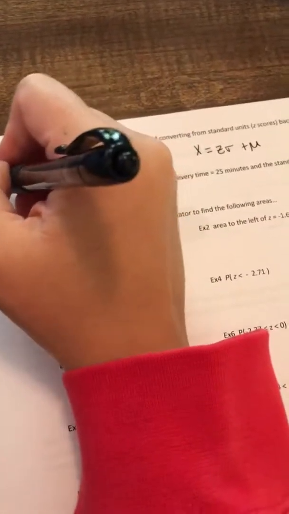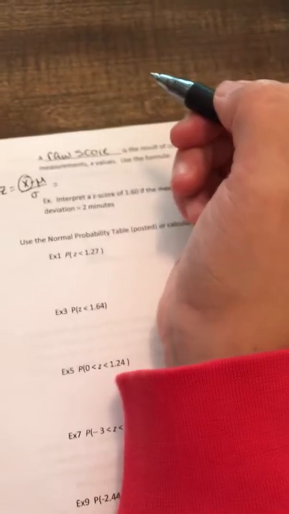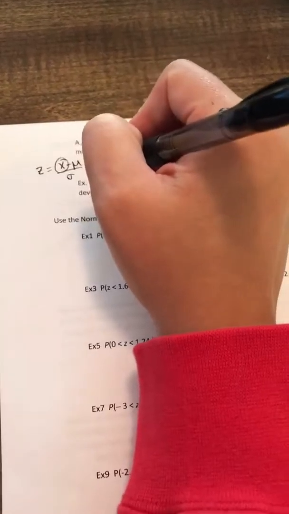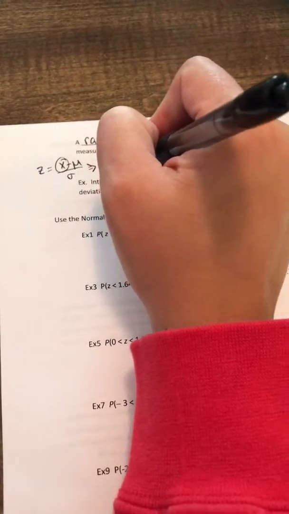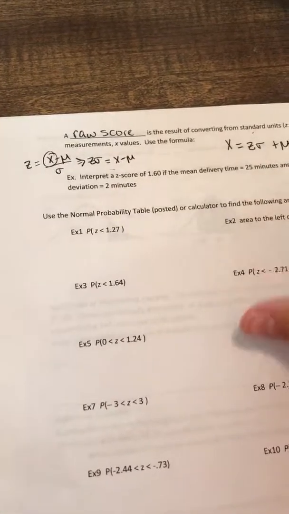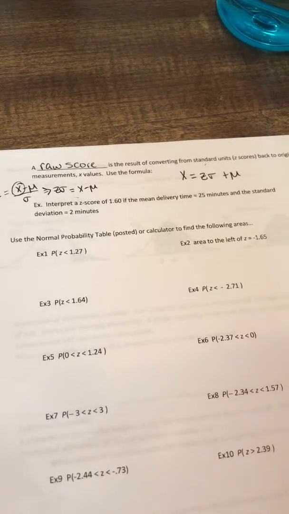You get that because if you take your z-score formula and solve for x, you multiply both sides by sigma, and we get z sigma equal to x minus mu, and then add mu to both sides. You get x equals z times sigma plus mu. So you can solve one formula for the other.